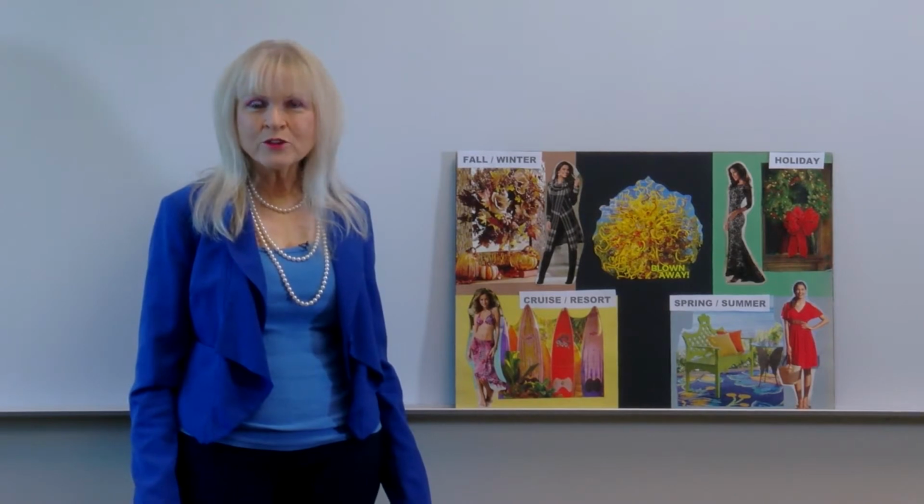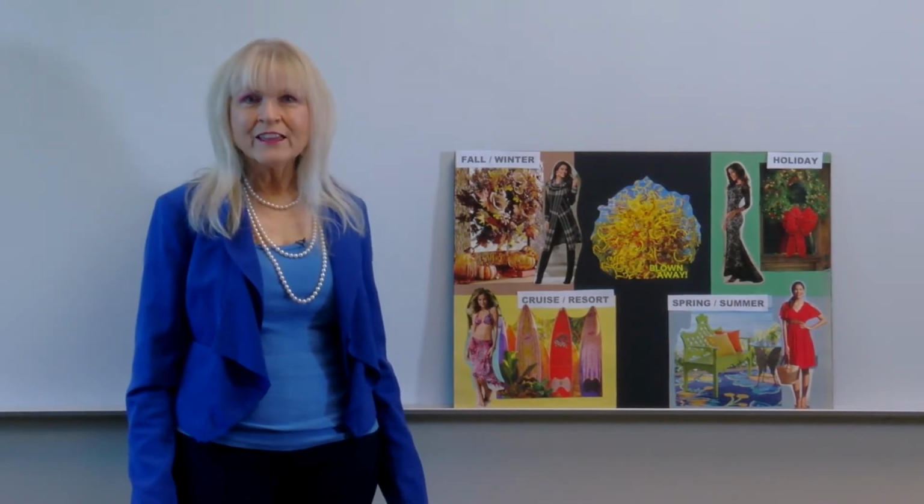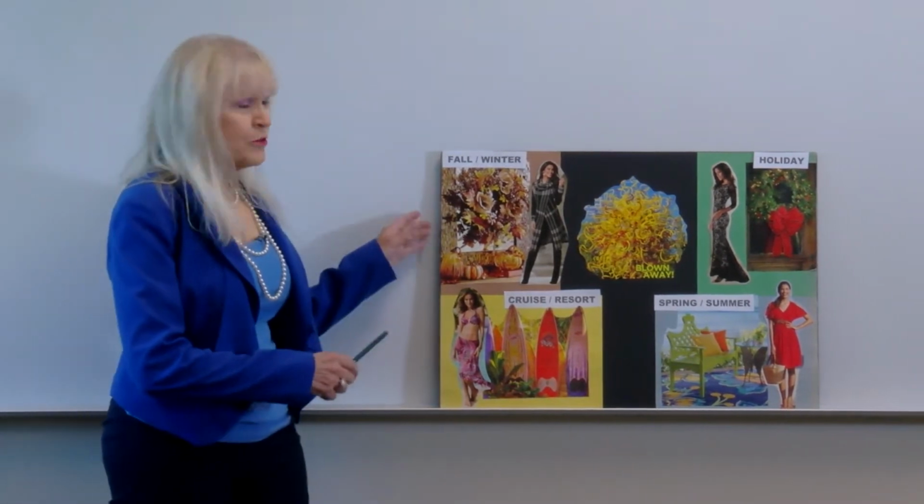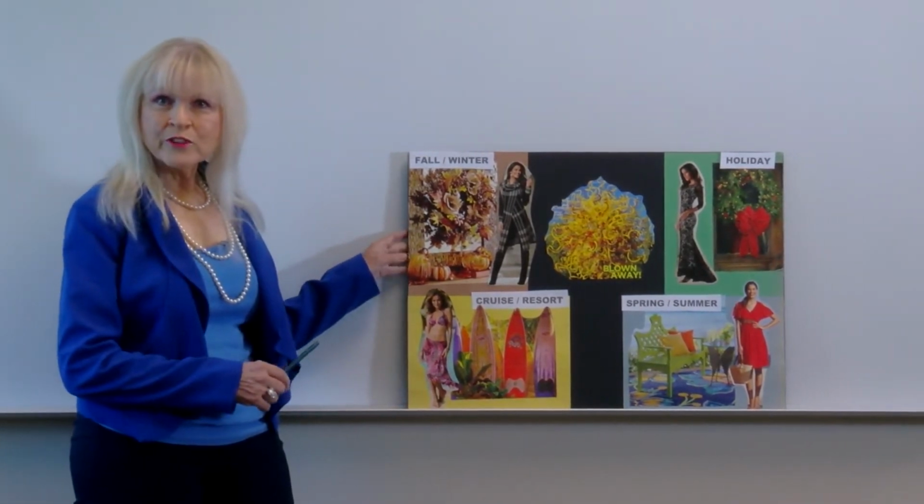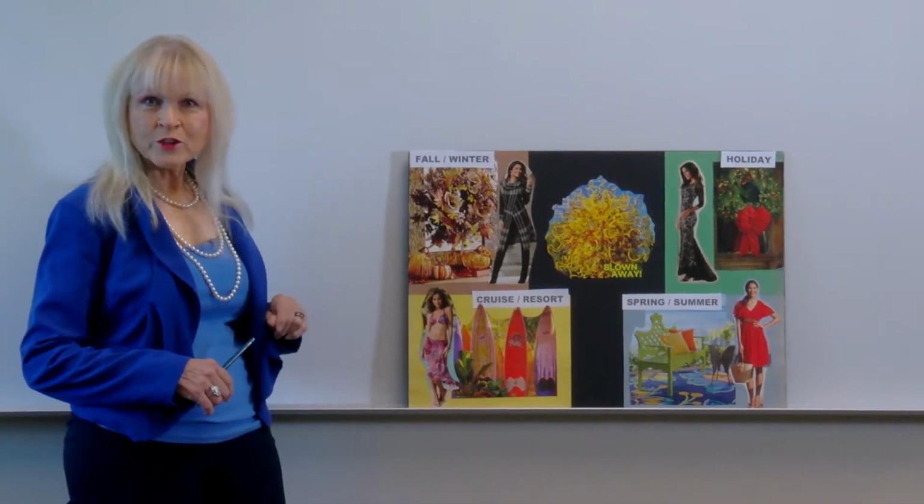For example, in France, years ago in history, they created the 4 collections that we now work with today, and these have evolved over time, starting with fall and winter. So here's a collage that shows the basics of the 4 collections.